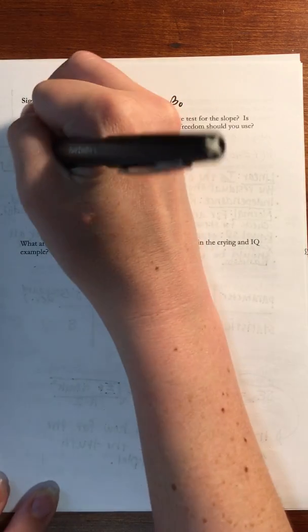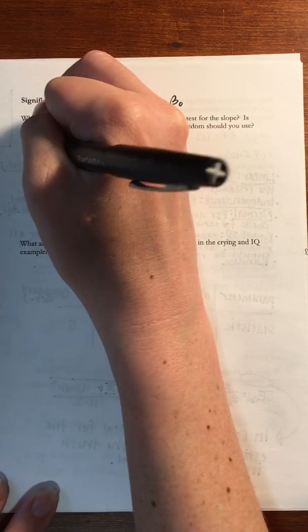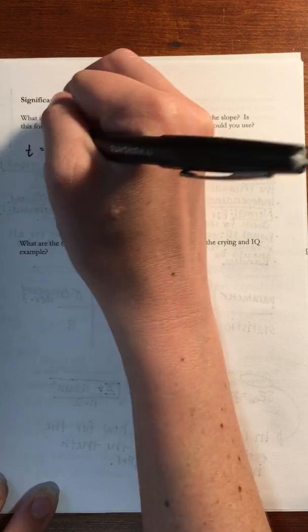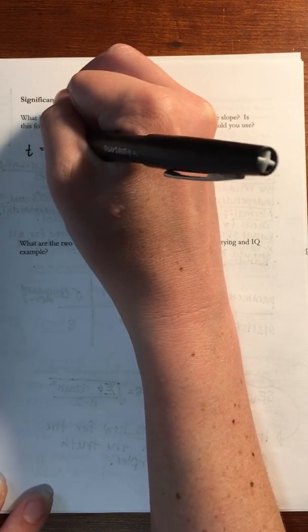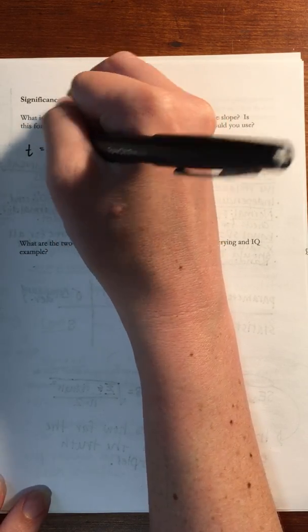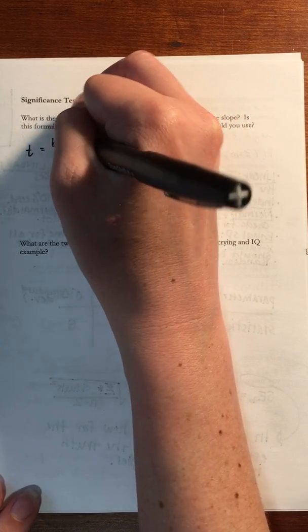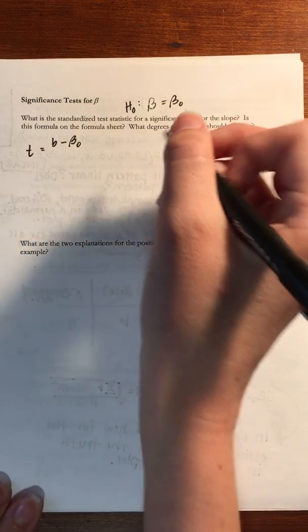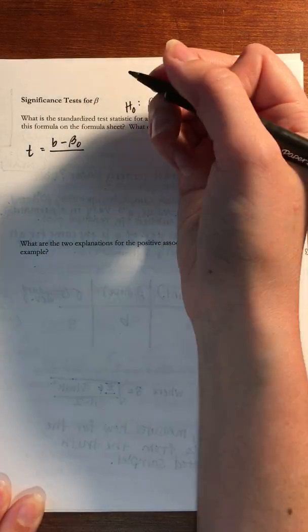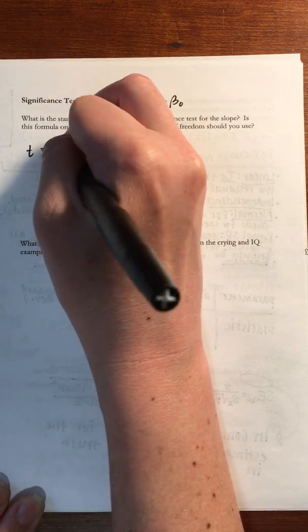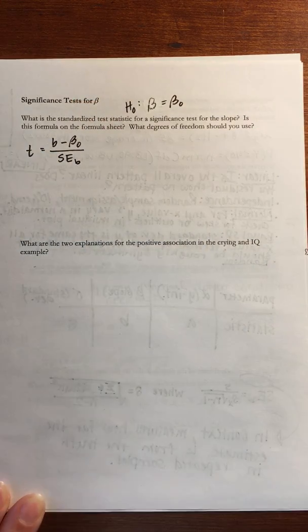And then your test statistic is T, and it's going to be your B, so your sample slope, minus the claim, over the standard error of B. And again, that formula for standard error of B is on the other page.